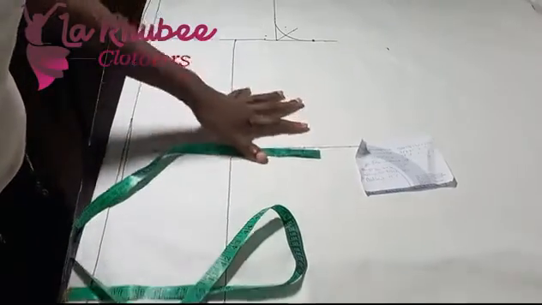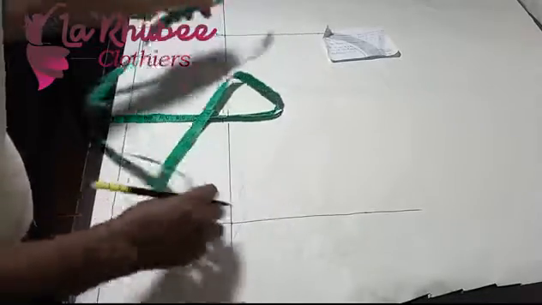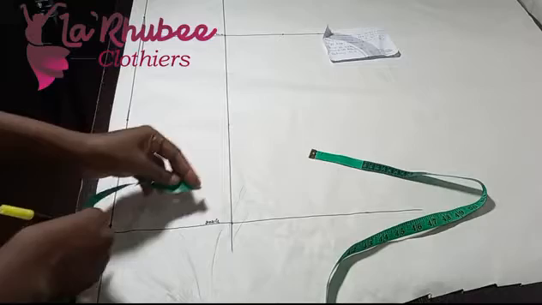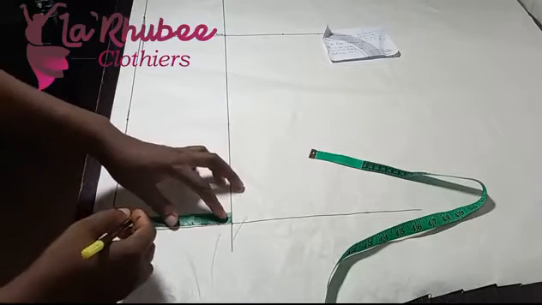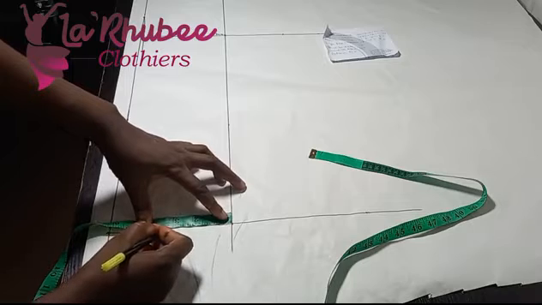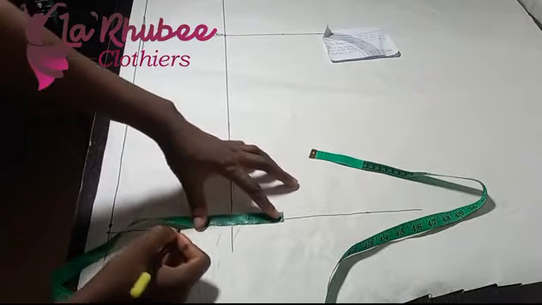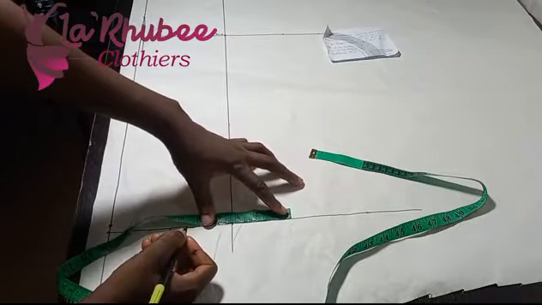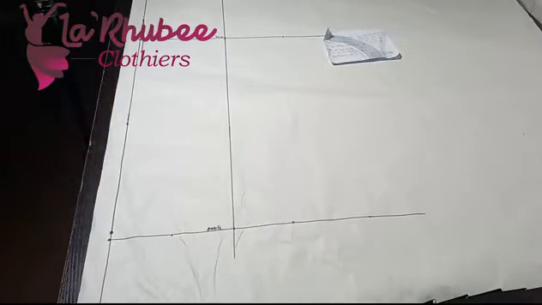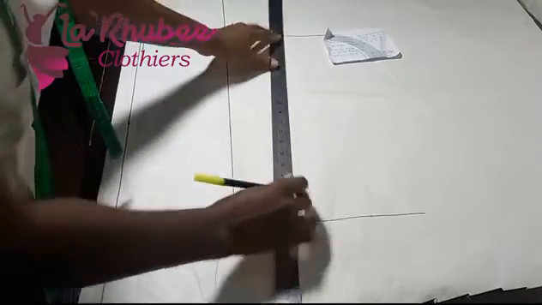On my ankle, 12.5 divided by 4 gives me 3.1. So I'll mark my 3.1 here, 3.1 here. Okay. So I will now connect the points with a ruler.